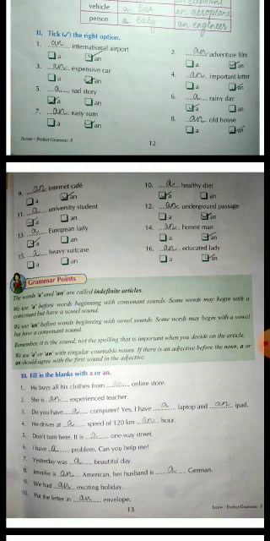When the noun is unique or the only one of its kind. When the noun is unique means, for example, the Prime Minister of India. We use the before the name of the Prime Minister because Prime Minister is unique. That is why we will use the before it. When the noun refers to a whole class, for example, the students of class 5, we will use the before it to specify something.